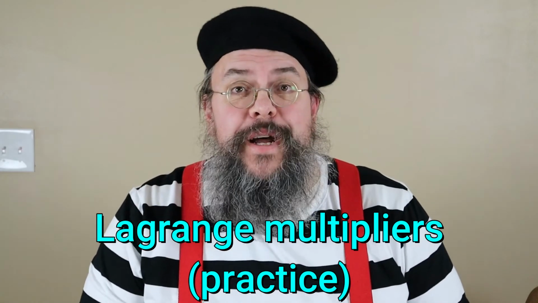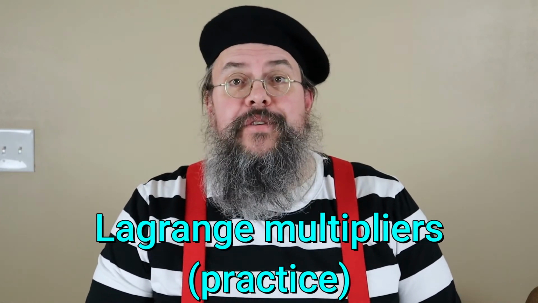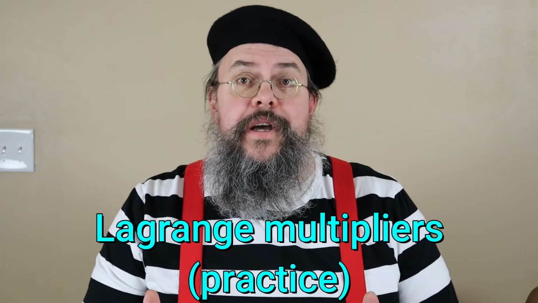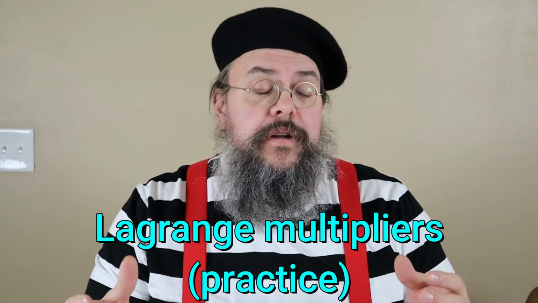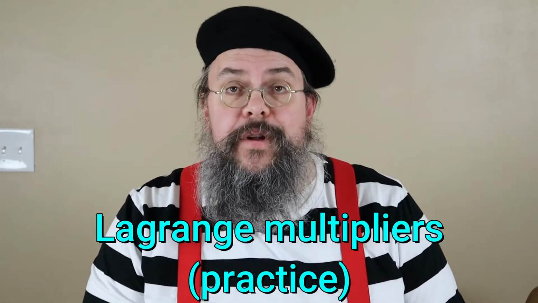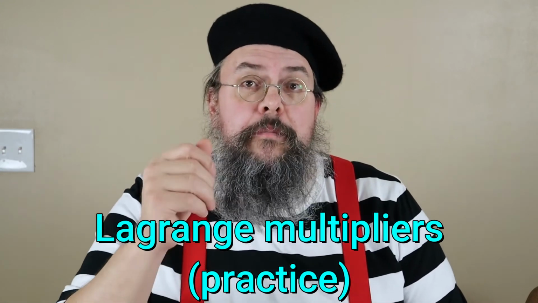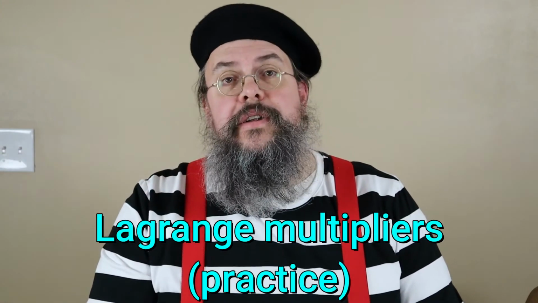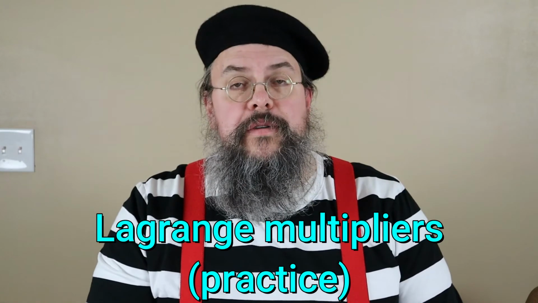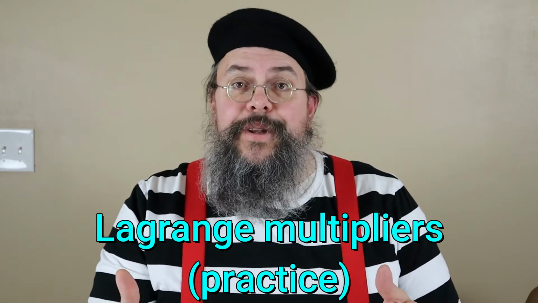Time for us to do some more practice doing constrained optimization. In other words, we're trying to optimize, find a max or a min, or maybe at least where a max or min could occur for a function, but there are some additional conditions placed on what we're willing to accept. Now, how do we do it?